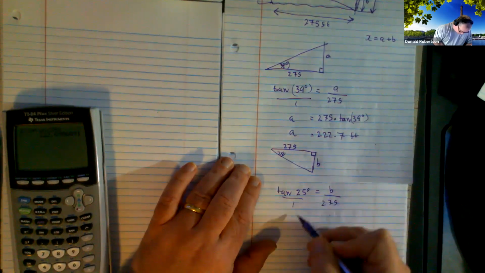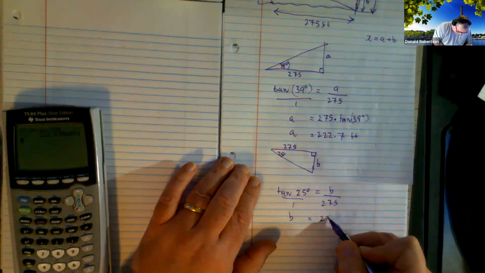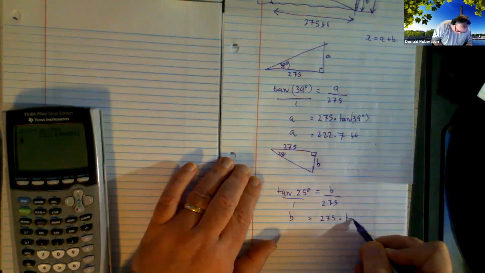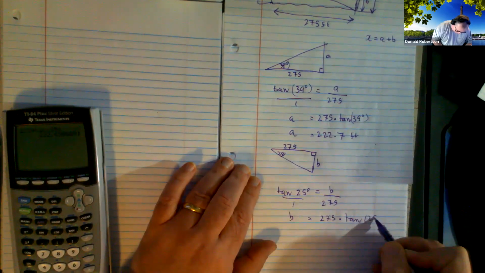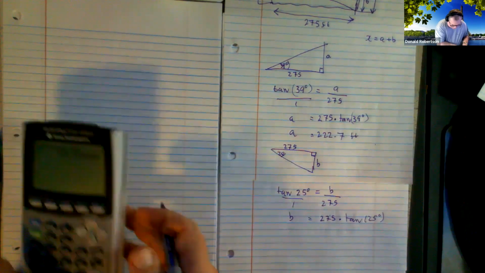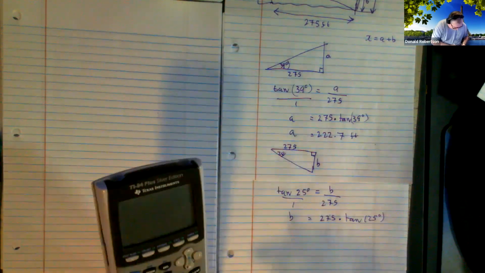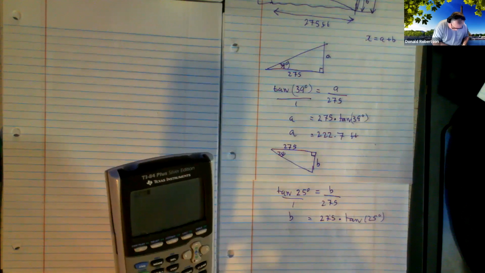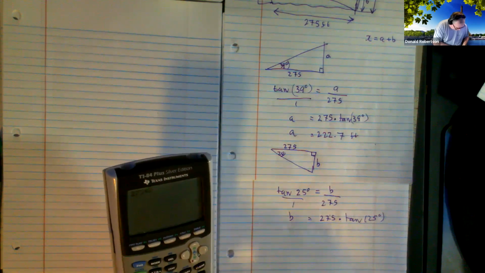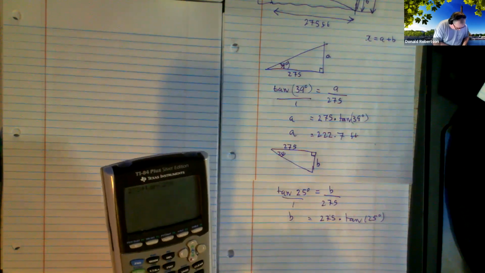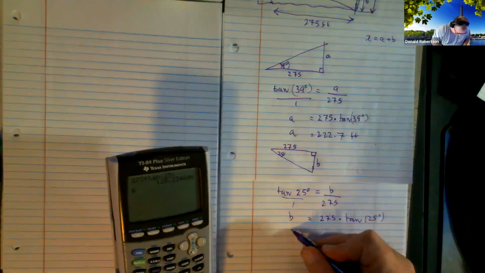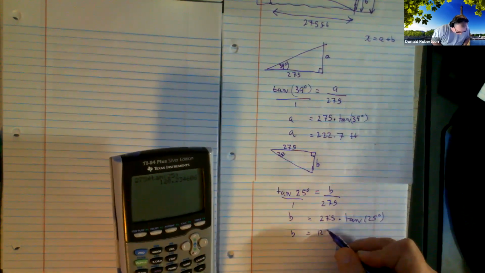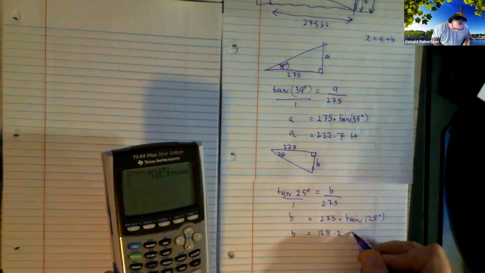And if you do a little cross multiply, oh, you get the lucky one. 275 times tan of 25 degrees. And again, I'll go to my calculator and see what that is. 275 times the tangent of 25, I get 128.2 feet.